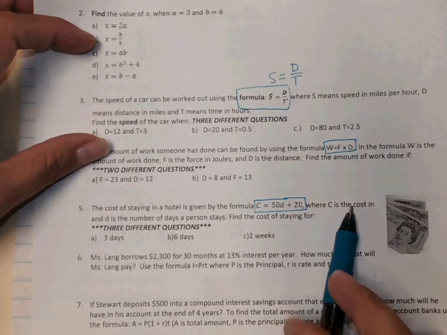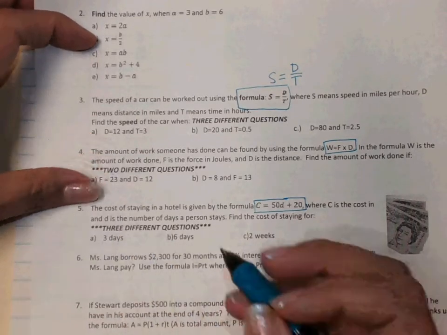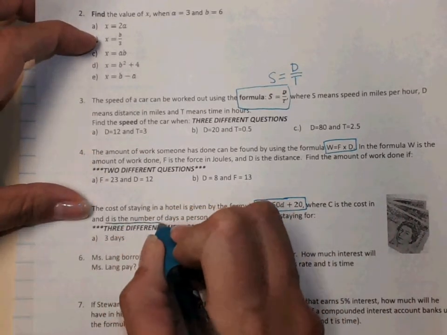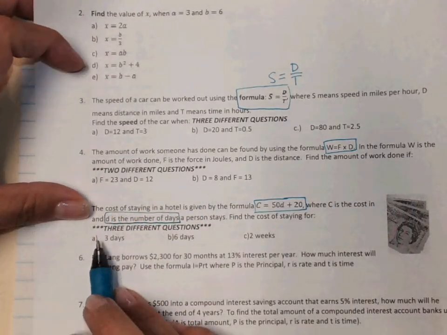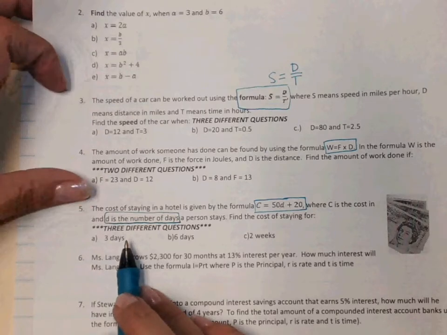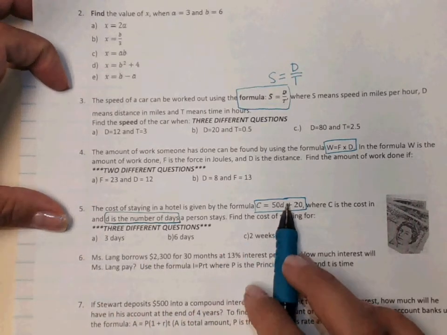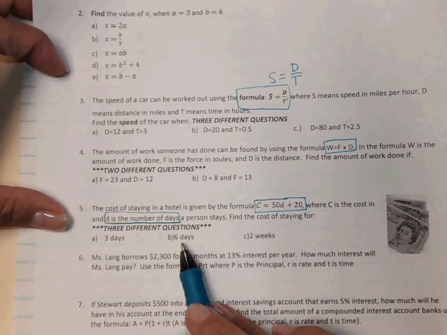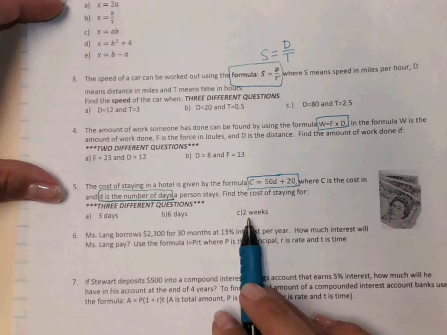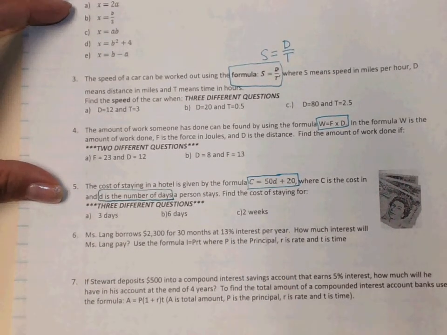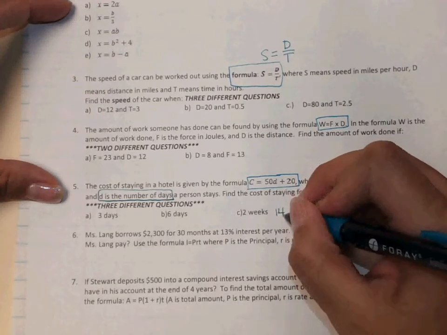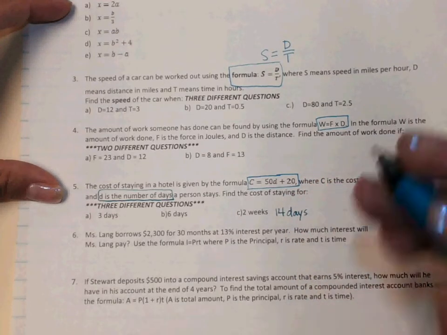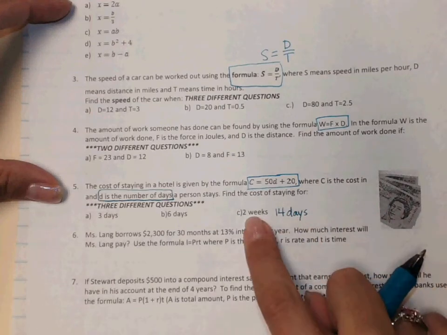It says C is the cost, and D is the number of days. D is the number of days. So that's important because in my questions, it says A equals 3 days, so I would be plugging in 3 here for D. But the one I want to look at is letter C because it says 2 weeks. Well, how many days are in 2 weeks? Well, 7 days per week means 14 days. So I'm going to be plugging in 14.